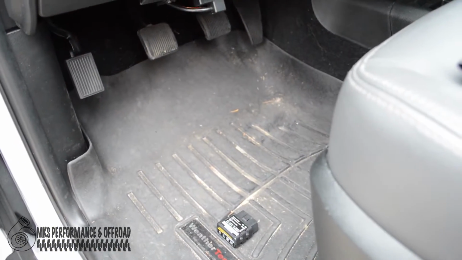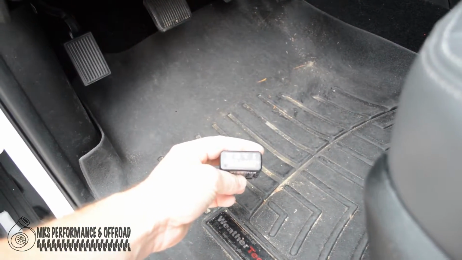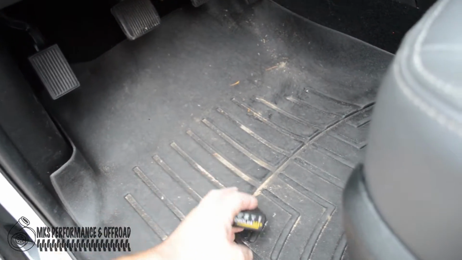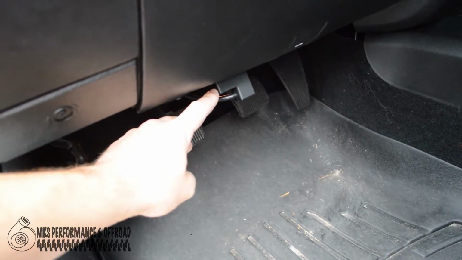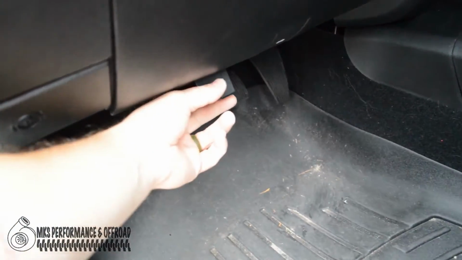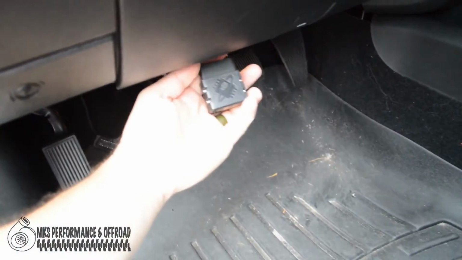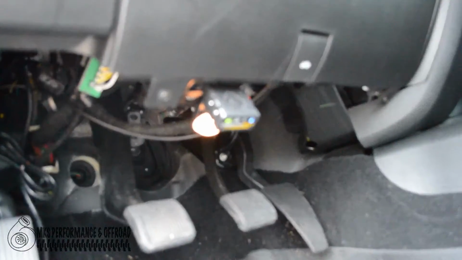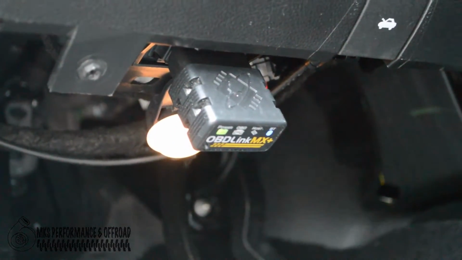Alright, so let's get started. So the first thing that you're going to want to do, as always, is take your OBDLink MX, MX Plus, whatever you have to access the CAN bus or the OBD data link, and plug it into the DLC or the OBD2 port. I've got my programmer installed here, so I'm going to unplug this and plug our OBDLink MX Plus in. You can see all the lights are going to light up and it's going to be ready to go.